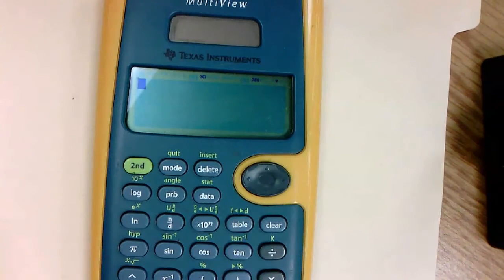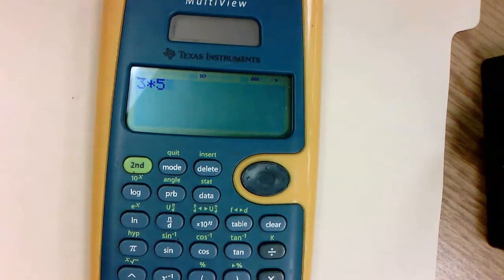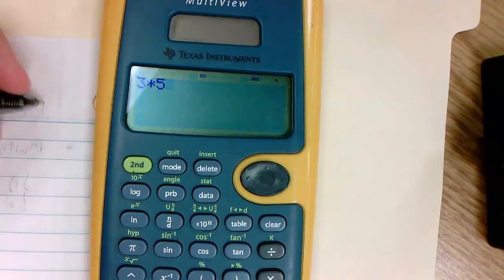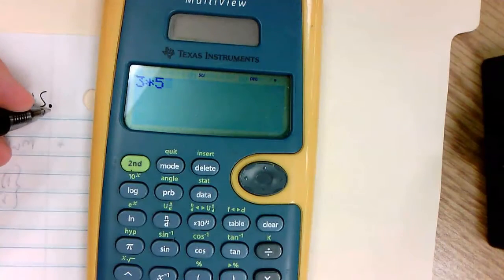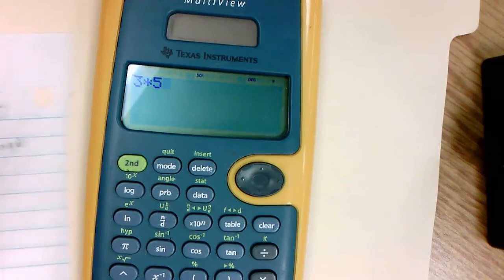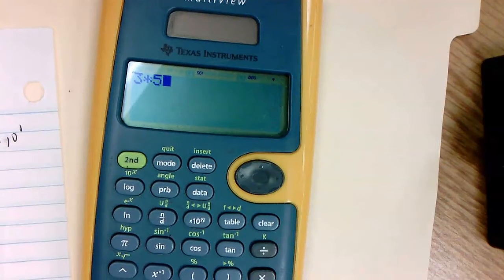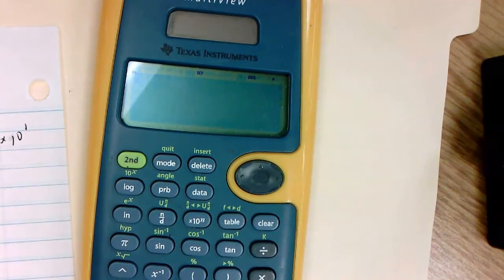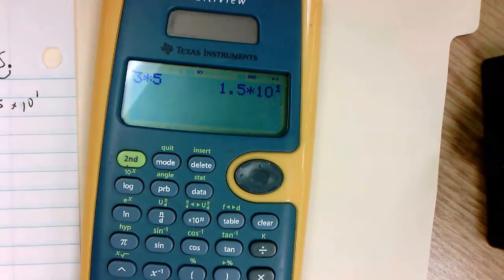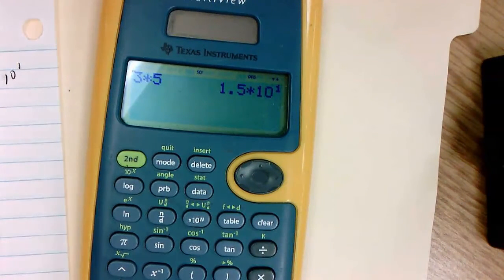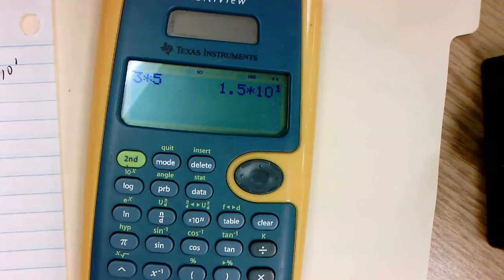And look, what is 3 times 5? Well, you guys all know what 3 times 5 is, right? 3 times 5 is 15. But in scientific notation, that would be 1.5 times 10 to the first power. And look, 3 times 5, if I hit enter, is 1.5. The calculator gives you the answer in scientific notation when you're in science mode.